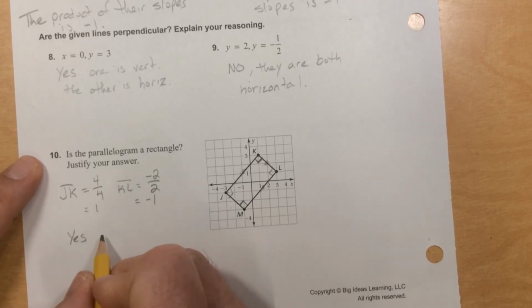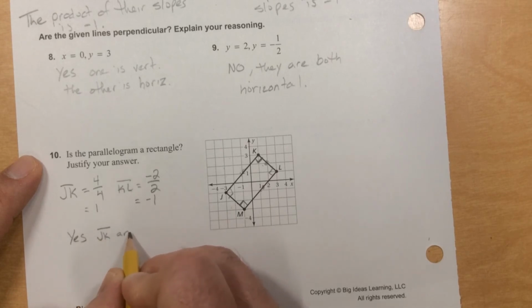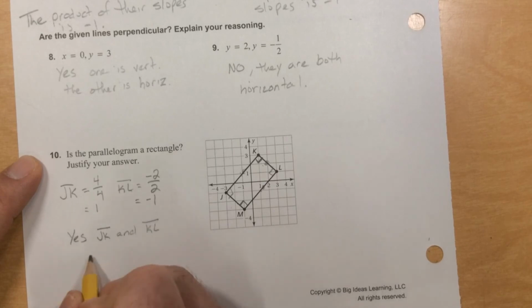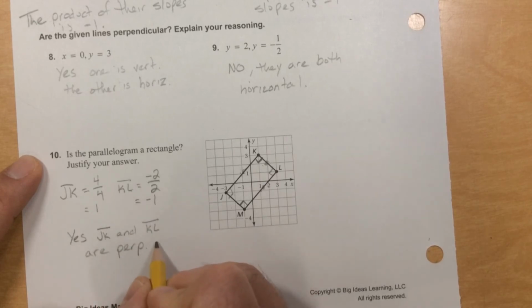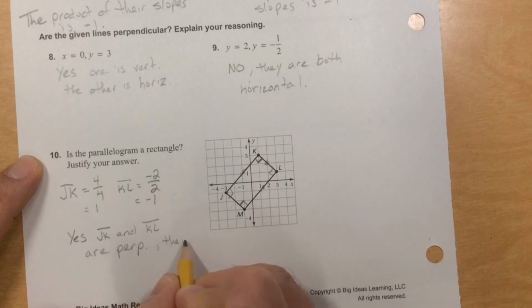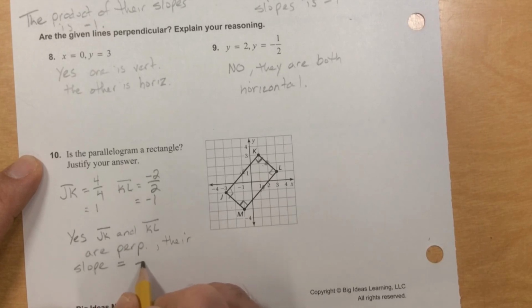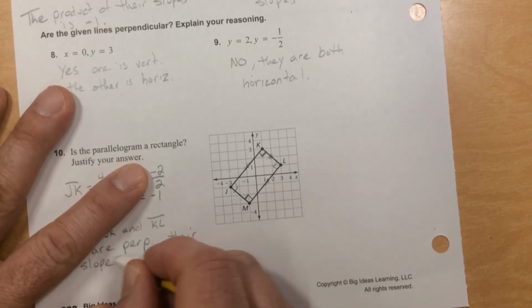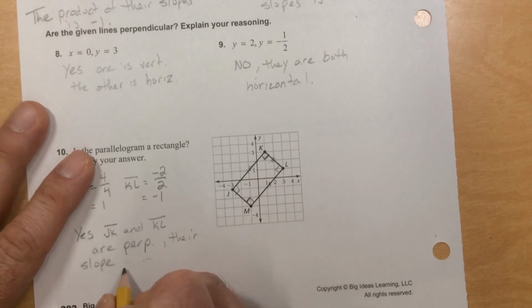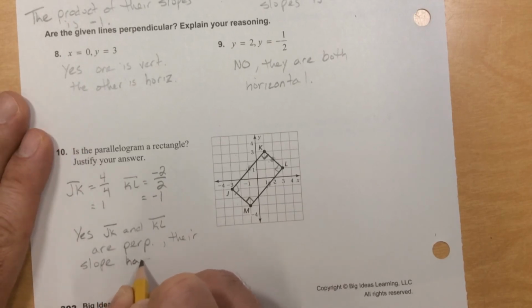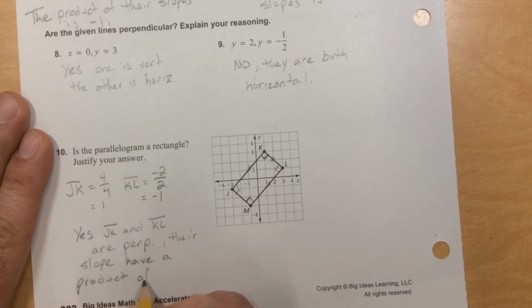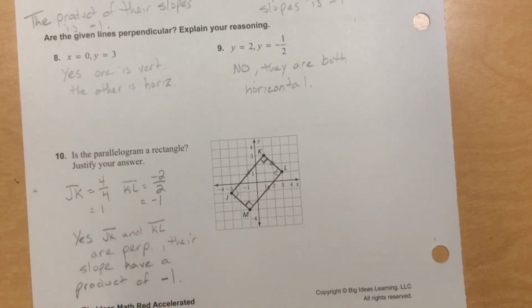And we'll just put JK and KL are perpendicular, comma, their slopes have a product of negative 1. Awesome.